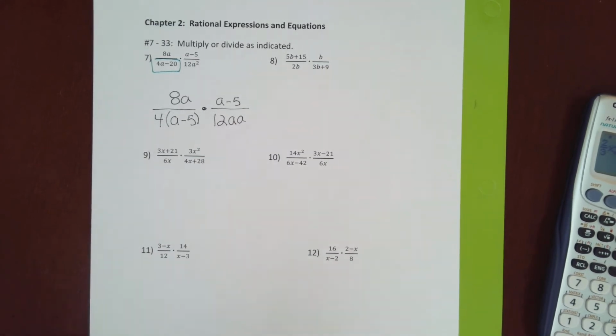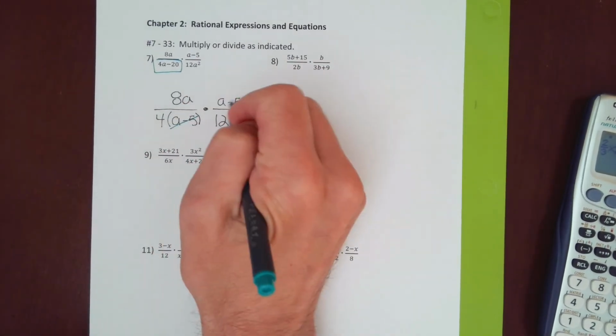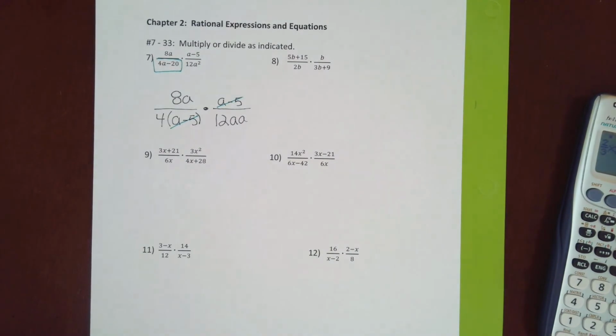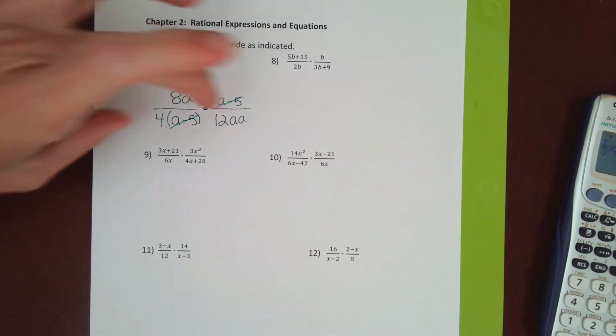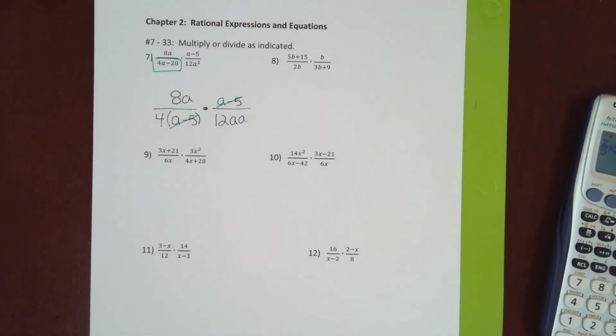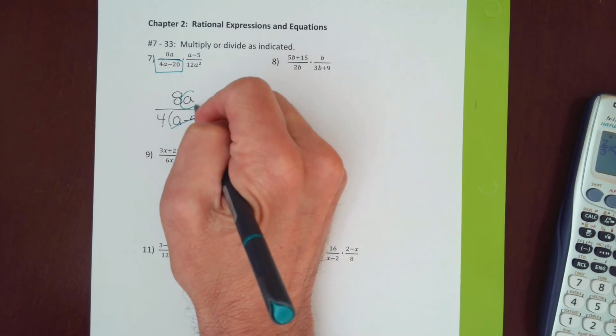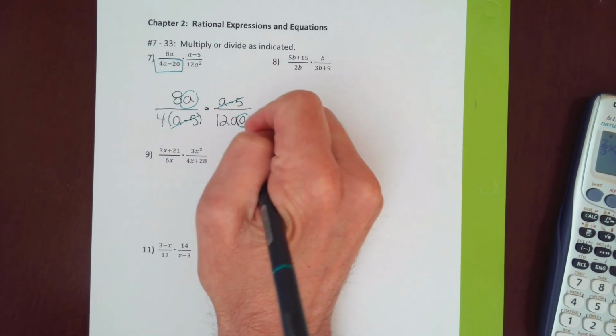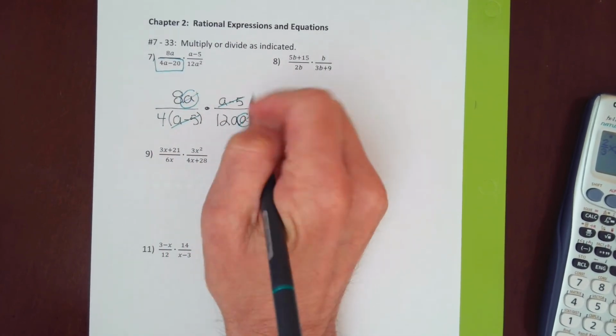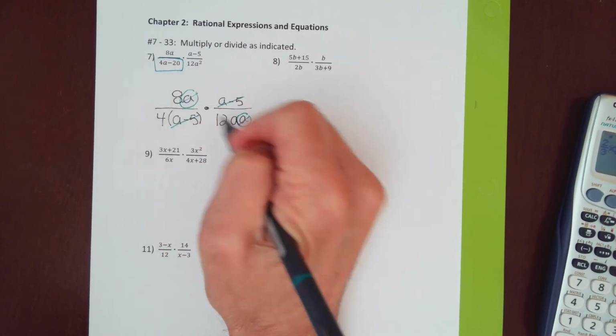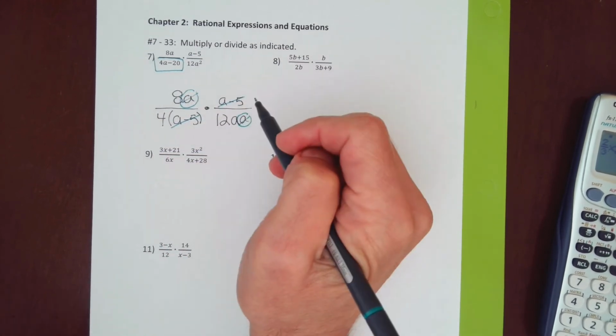The things that I really want to cancel are these a minus 5s. Now I've gotten rid of all the adding and subtracting. Now it's straight multiplication everywhere left in the numerator, straight multiplication everywhere left in the denominator. I can up and down cancel or cross cancel anything. I can cancel this single a with one of the two a's. And the 8 and the 4 could cancel, or the 12 and the 8 could cancel. They both reduce by 4.